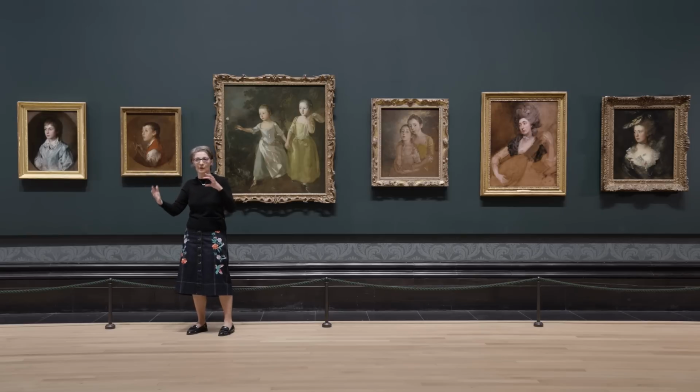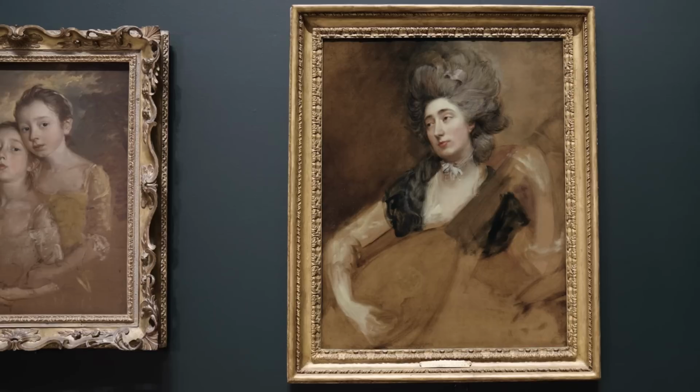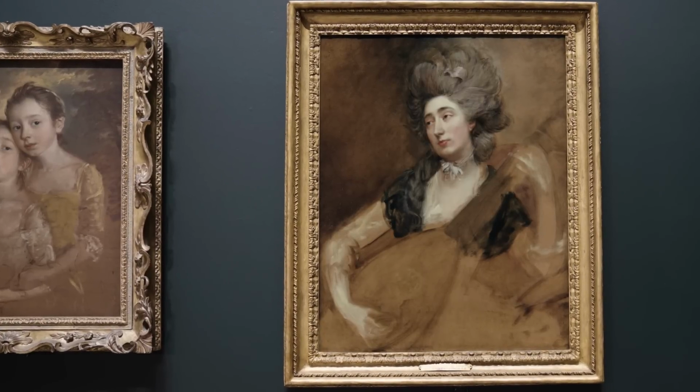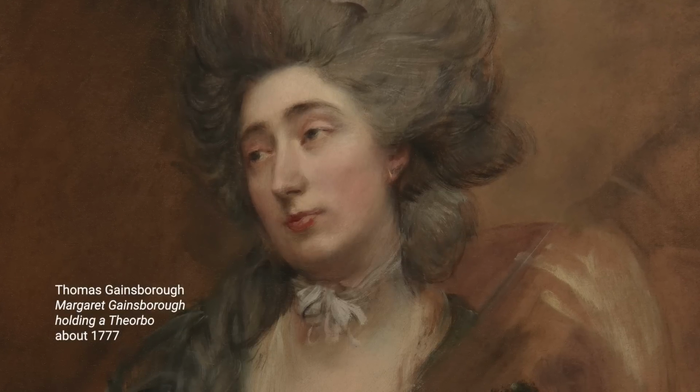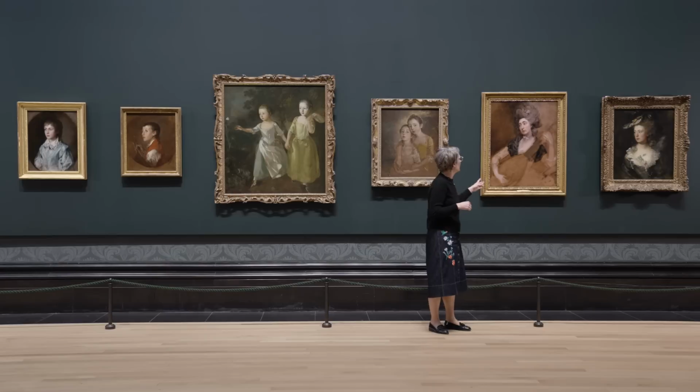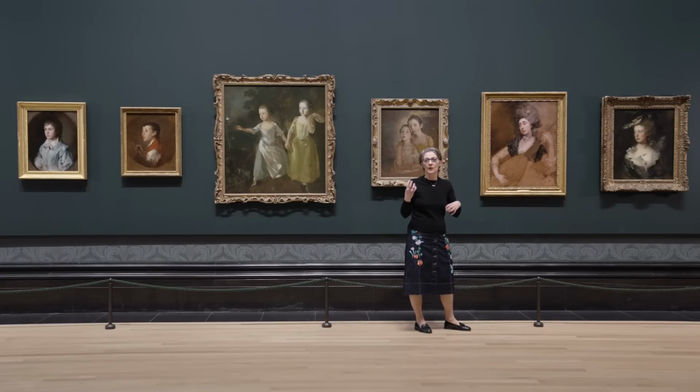How do you utilize the very fashionable use of Van Dyck dress and the very fashionable technique of Van Dyck through portraiture, through child portraiture in particular? But as here, as elsewhere in these paintings, the real focus for Gainsborough is the face. Here we have him looking much more at more formal portraiture. This one here is of Margaret playing the theorbo.